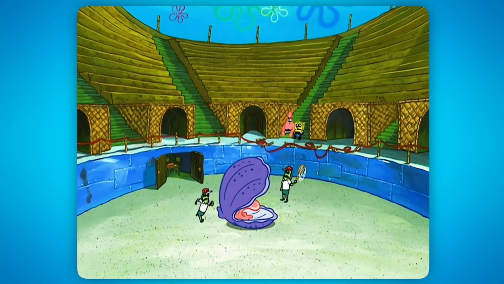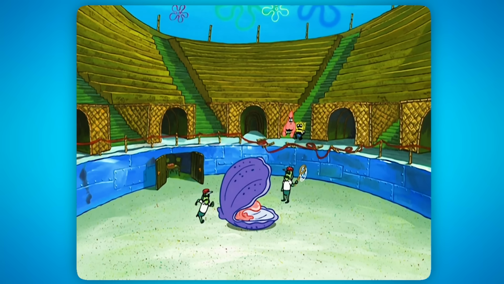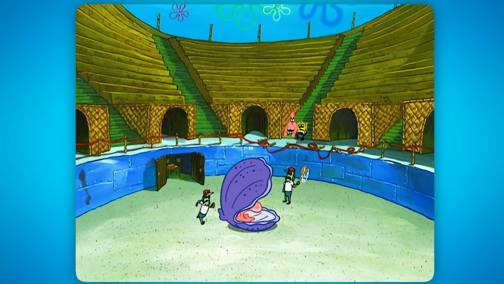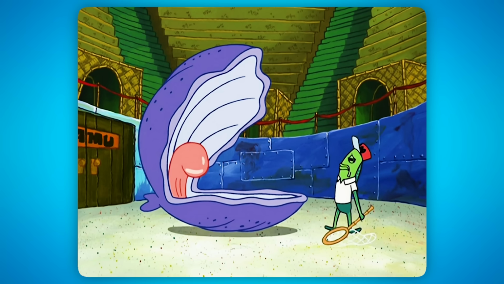At the end, it's revealed that Clamu wasn't crying because of the peanut. She was crying because Mr. Krabs had stolen her pearl, which was actually an egg that she was about to give birth to. When the egg is returned, it immediately hatches into a baby oyster, and Clamu is happy again.